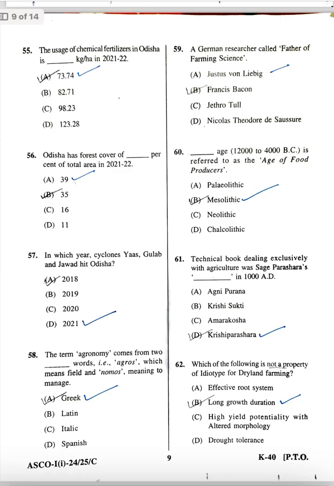Then next, coming to use of chemical fertilizers in Odisha, it is about 73.74, because I am also not getting the exact data. As I know, very low chemical fertilizers are used in Odisha conditions, so it might be somewhat less than 73 also. So the most appropriate answer might be 73 kg per hectare.